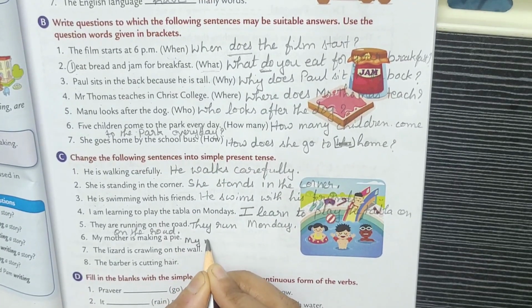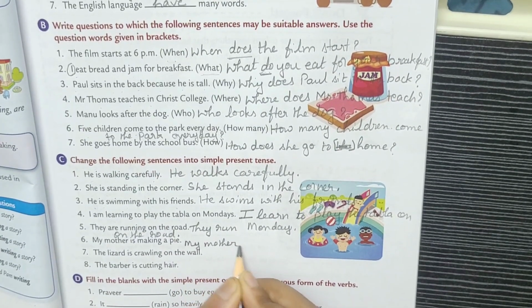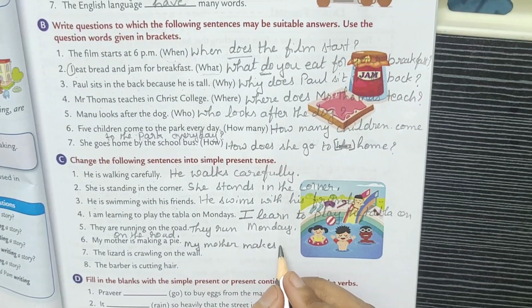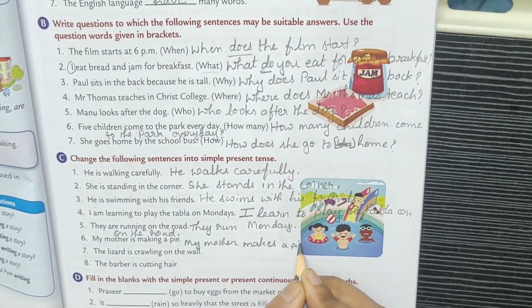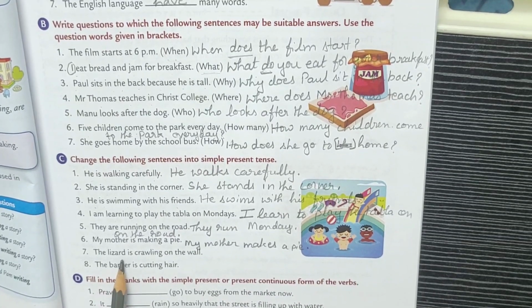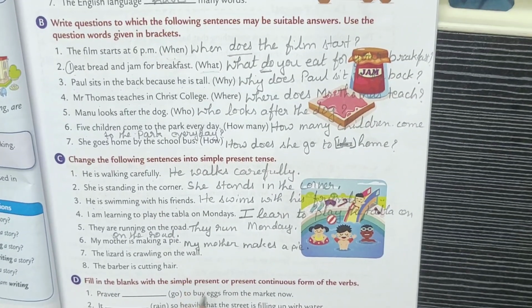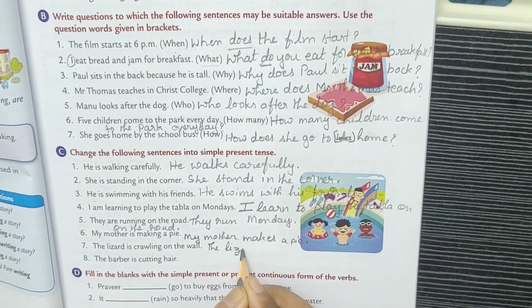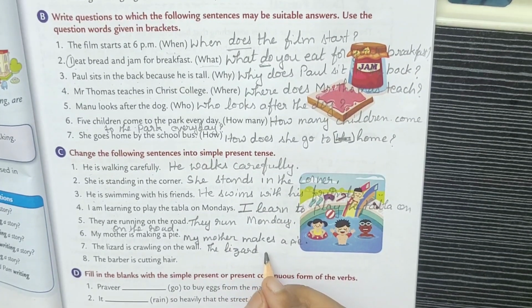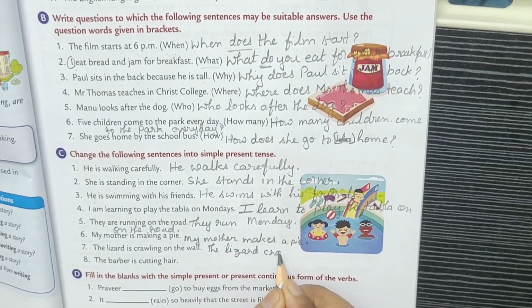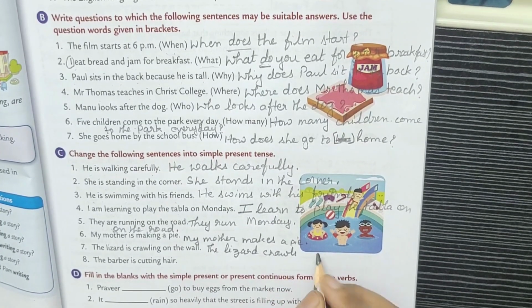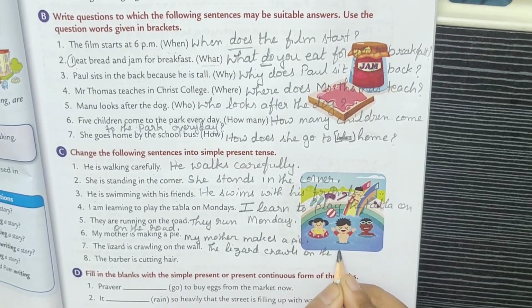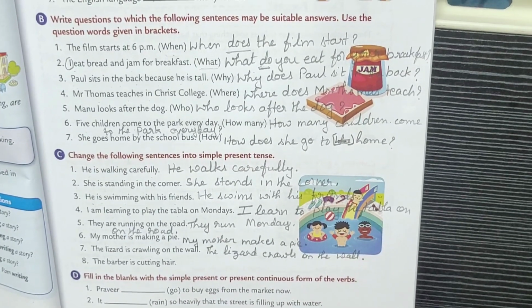My mother makes a pie. The lizard is crawling on the wall. The lizard crawls on the wall.